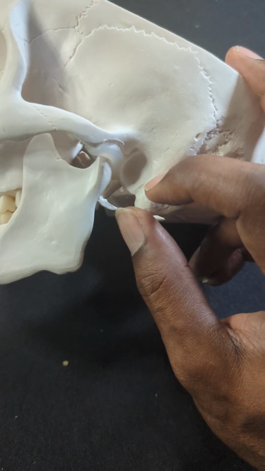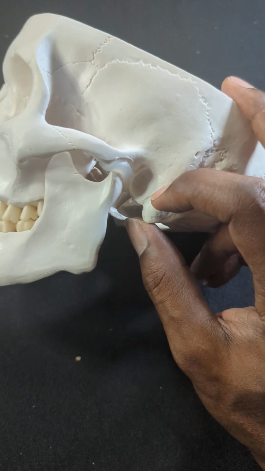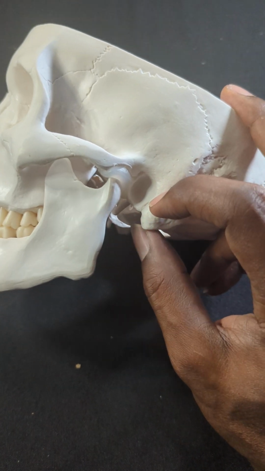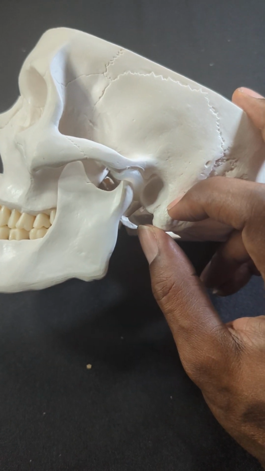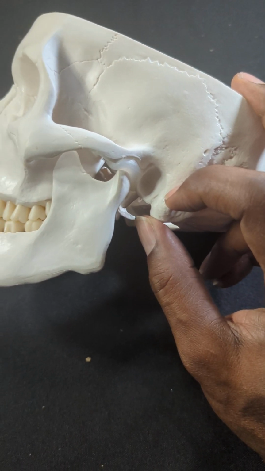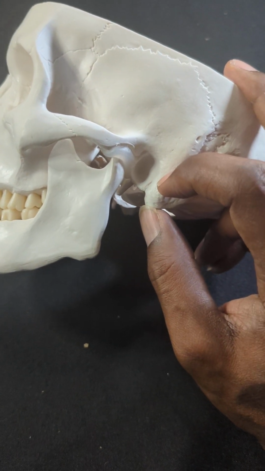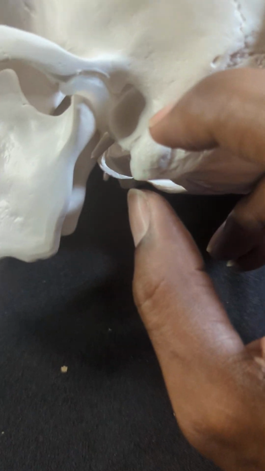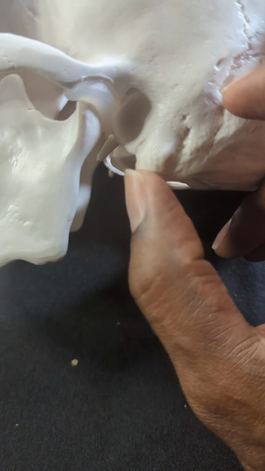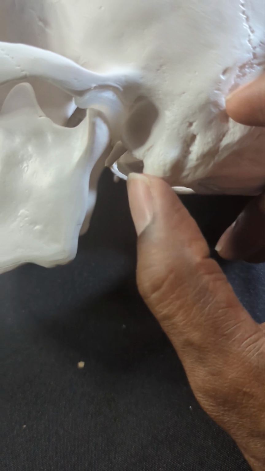The sternocleidomastoid is a very large muscle in the side of your neck that allows you to rotate your head from left to right, as well as flex your head and neck. Part of that muscle attaches to the mastoid process. This is that knob that you can palpate behind your ear.